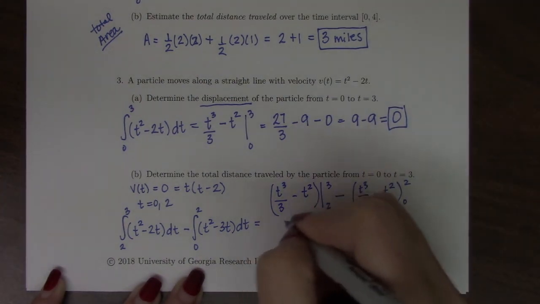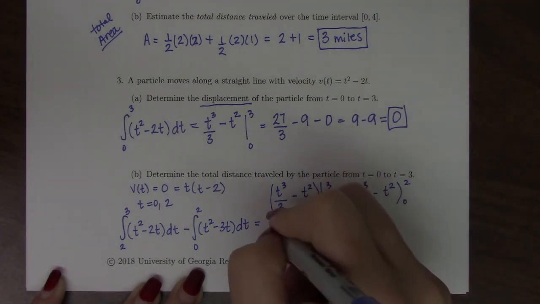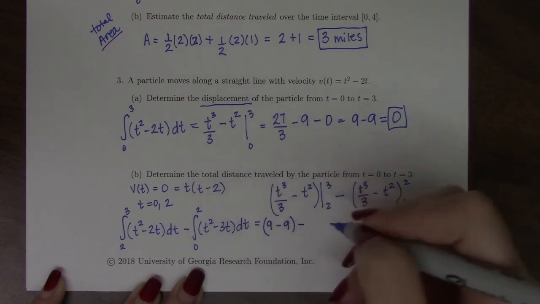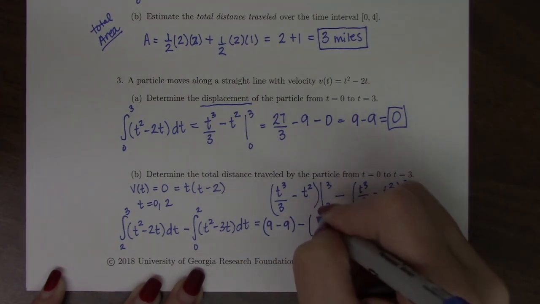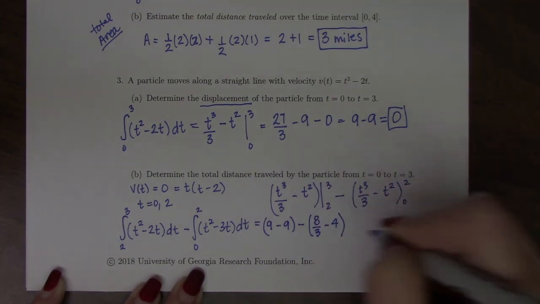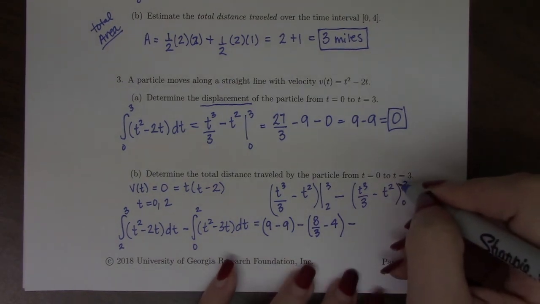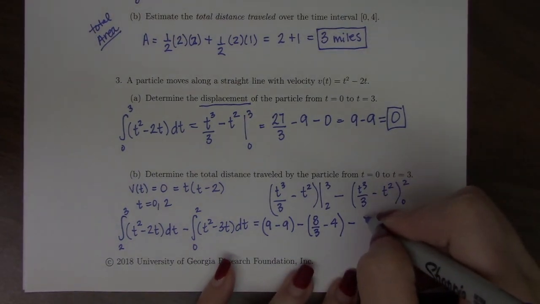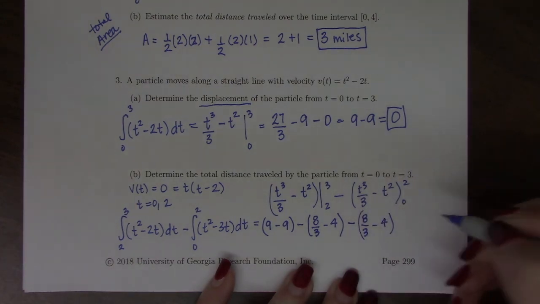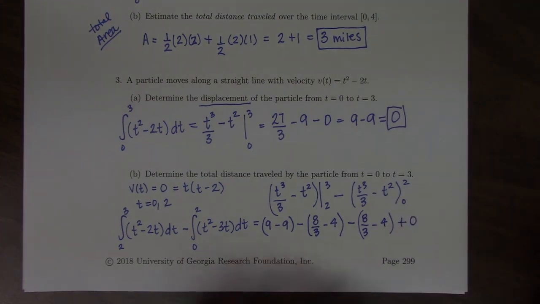So when I plug in 3, I'm going to get 27 divided by 3, which is 9 minus 9. Then I subtract off it being evaluated at 2, so that's 8/3 minus 4. Then I have to say minus this thing evaluated at 2 again, which is 8/3 minus 4. And then when I plug in 0, I get 0.